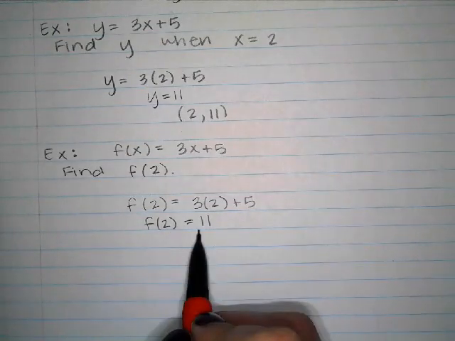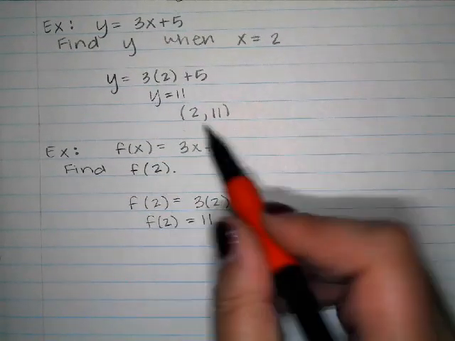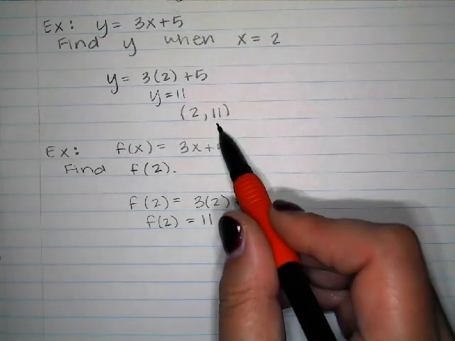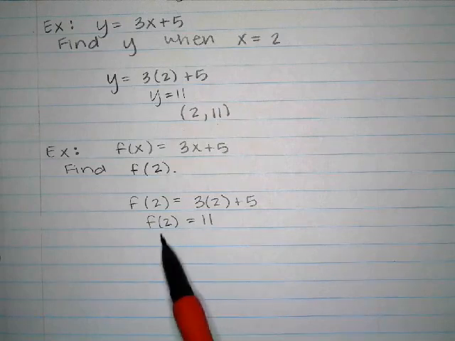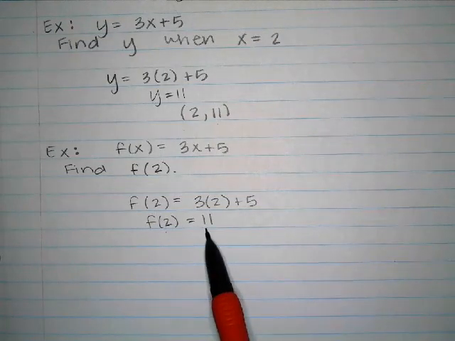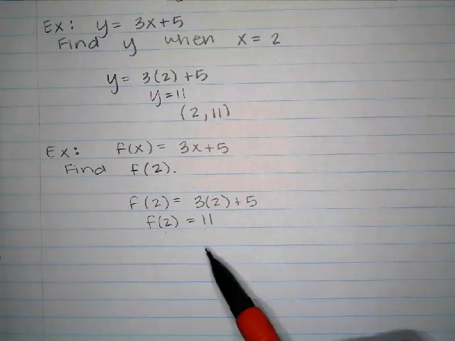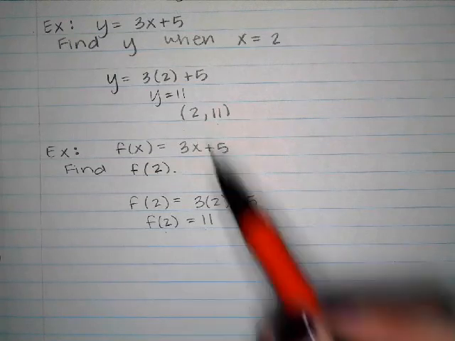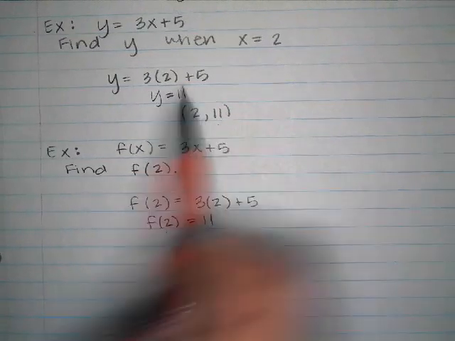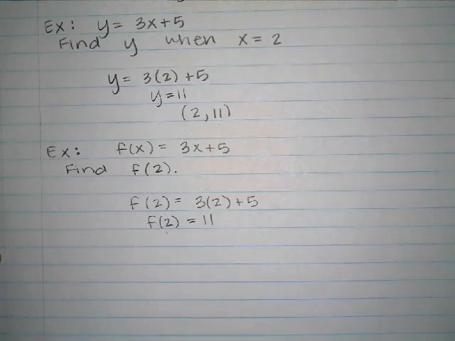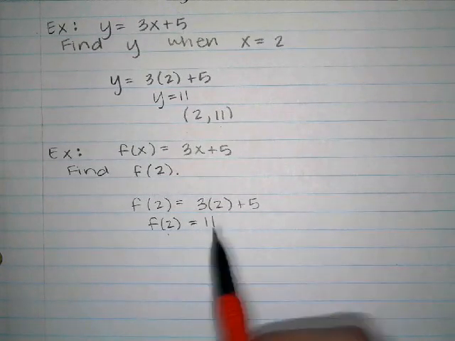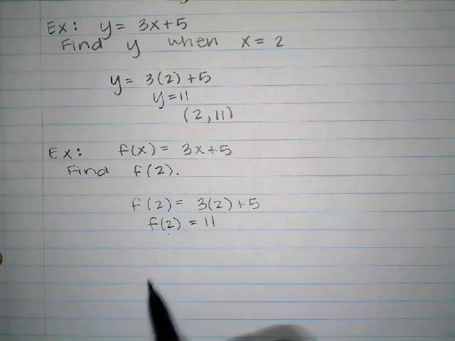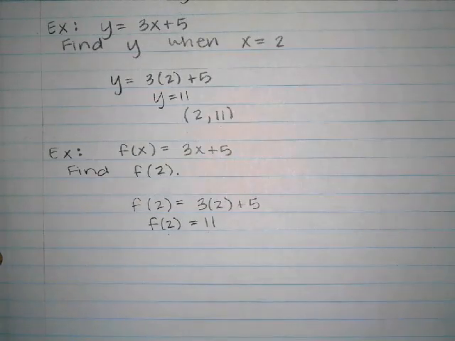So with this notation, you don't ever have to write the point down, because when you write the notation, you can see the x coordinate and the y coordinate in the notation. It wouldn't be like y equals 11 and then you wonder, oh, what x did they put in? You don't have to wonder because you can see it in the answer. F of 2 equals 11. You can see both the x coordinate and the y coordinate in the answer.